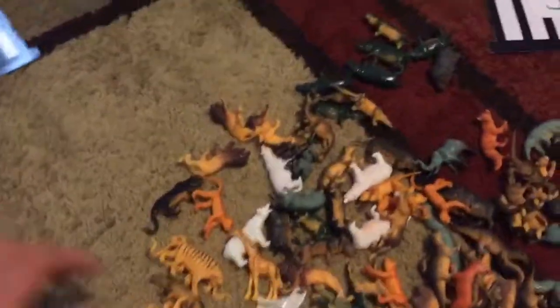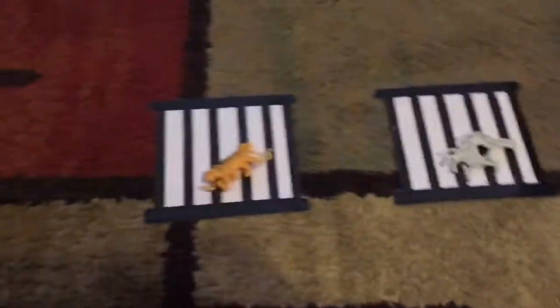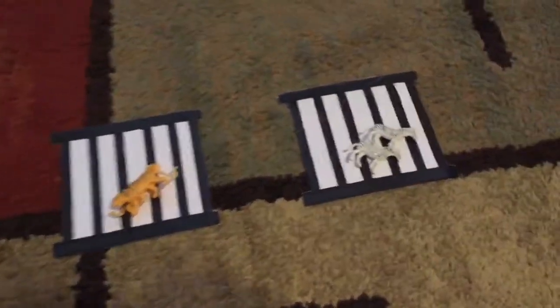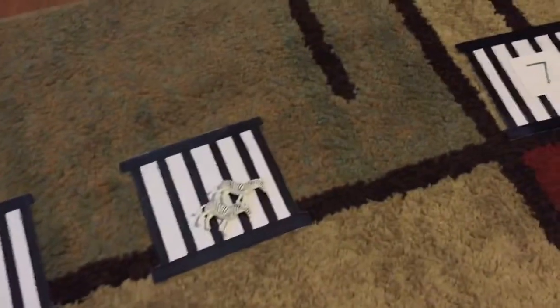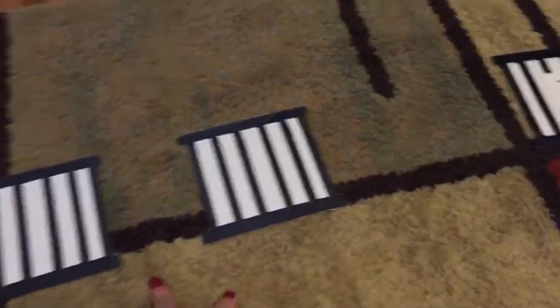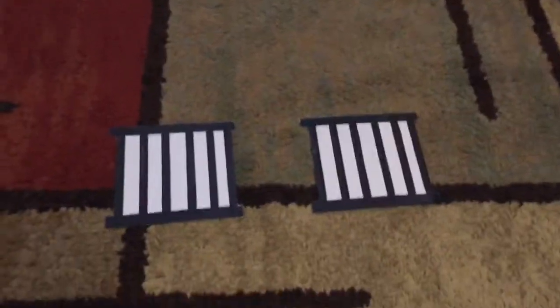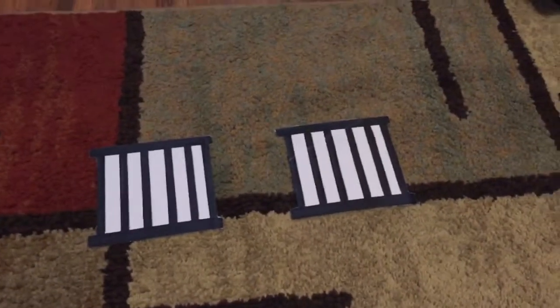Then they could get all of the tigers and put the tigers in the cage, and just work on sorting those animals, maybe counting to 3. But really with the blank cages, it's just sorting the different animals depending on the animal type.